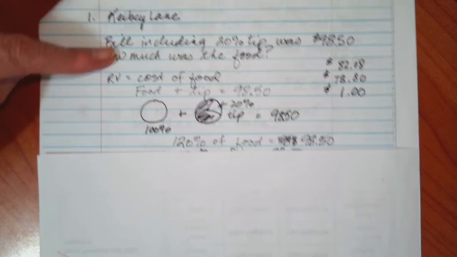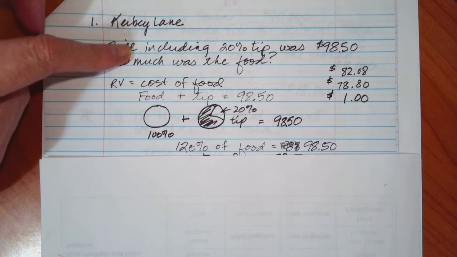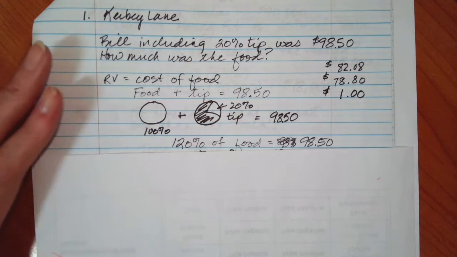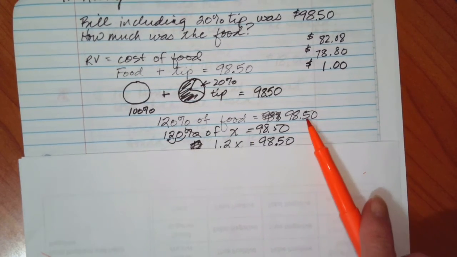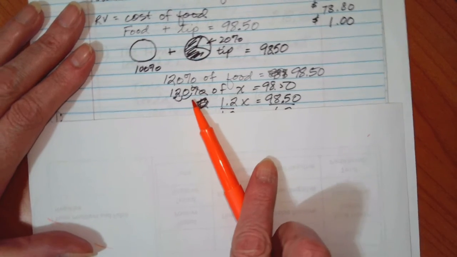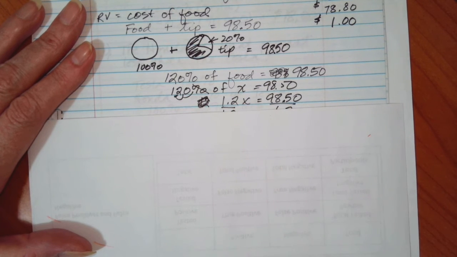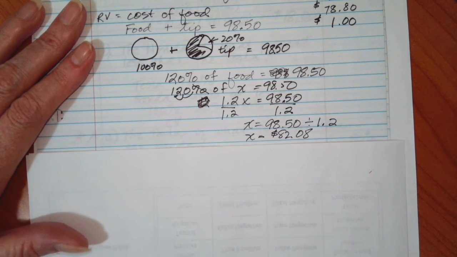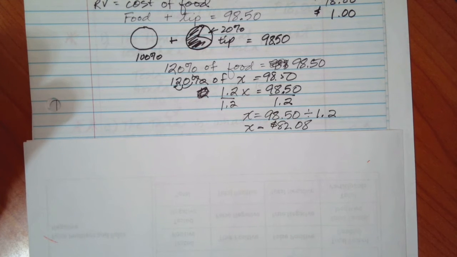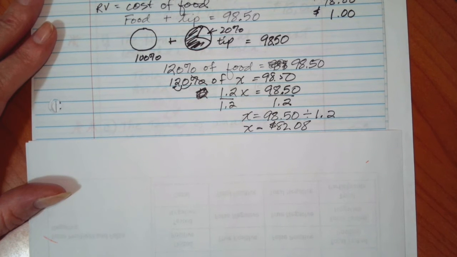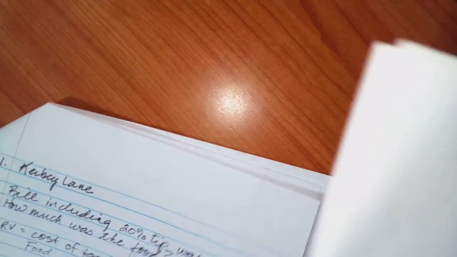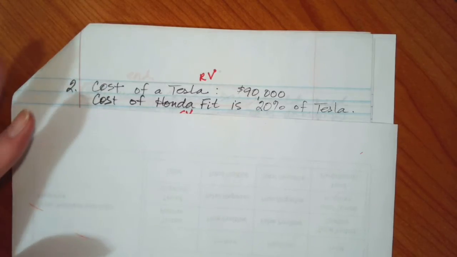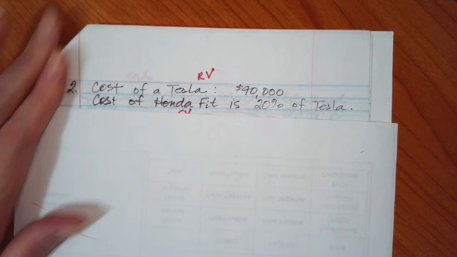And notice how I start from this big problem and I kind of whittle it down. I don't go immediately from here to an equation. I need something visual to help me get there. So 120% of X is $98.50. When I change this to a decimal, 1.2x equals $98.50. And when I divide by 1.2, I get 82.08 is the cost of the food. Now I'm going through these kind of quickly. If you want to go back and look at them or screenshot or whatever it is, just go ahead and do so. Okay, then we did some comparisons of cars.